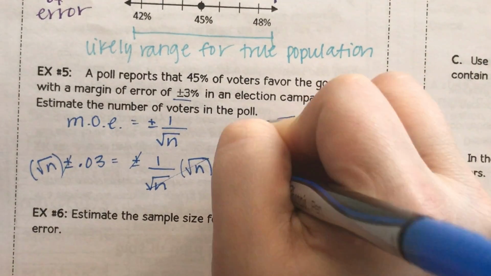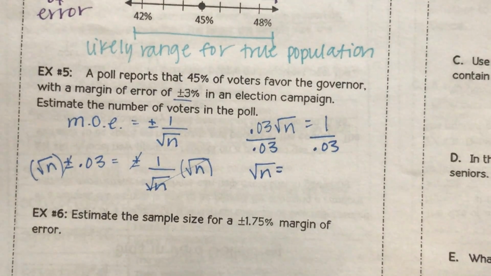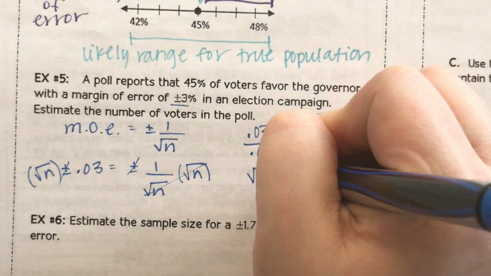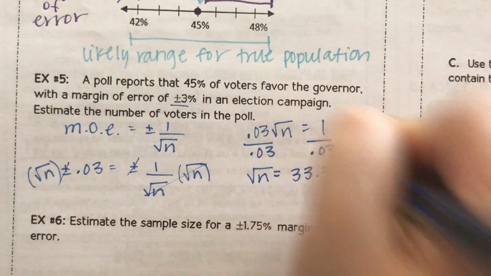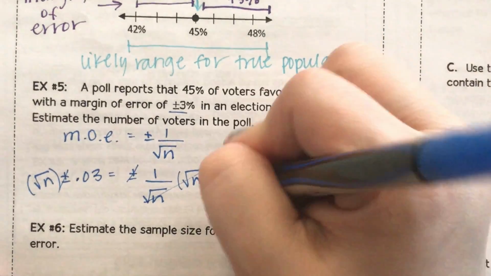And I get the square root of n equals, this is where a calculator is really helpful. I'll just use my phone. I can't use my phone because I'm recording on it, dang it. Well, this is approximately 33.33. Now to get n by itself, I have to square both sides.